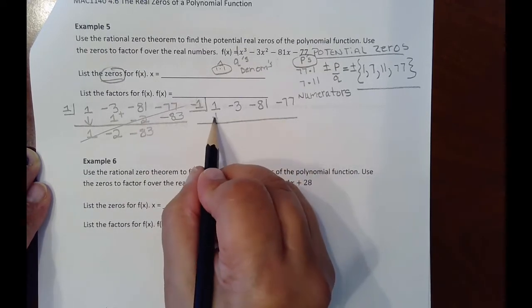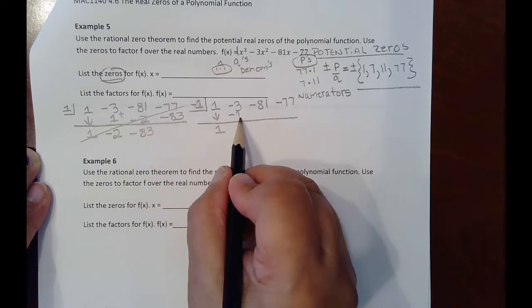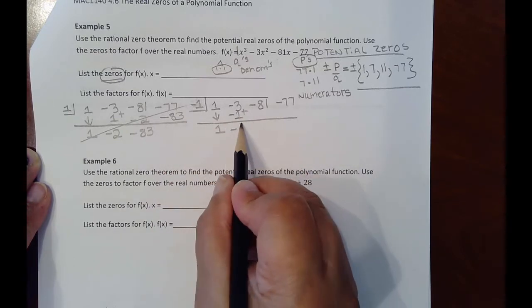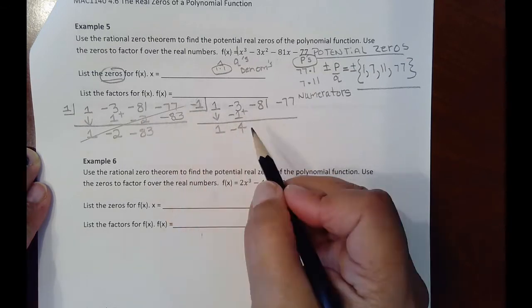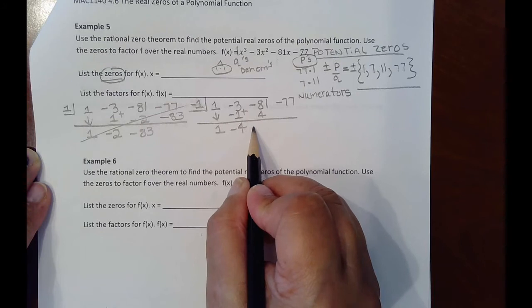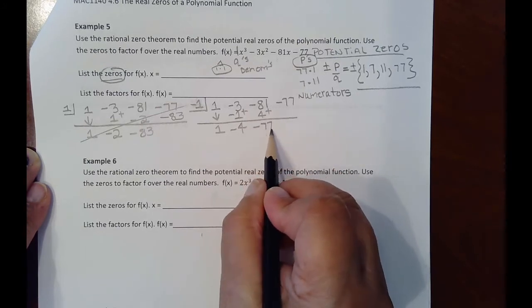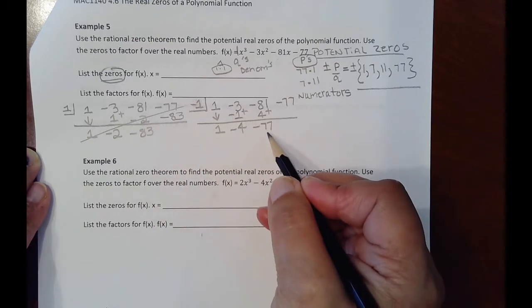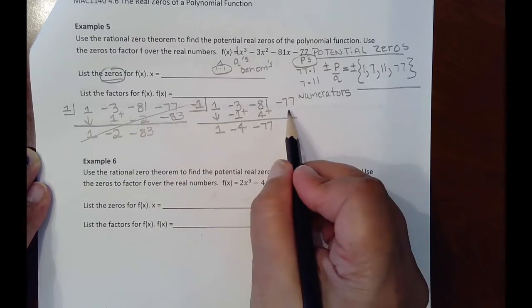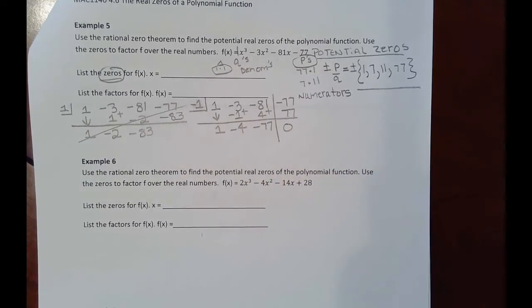Okay, so bring down the 1. -1 times 1 is -1. Add these up, you get -4. -1 times -4 is 4. When you add these two up, you get -77. -1 times -77 is +77. And there you go. We have found a 0.